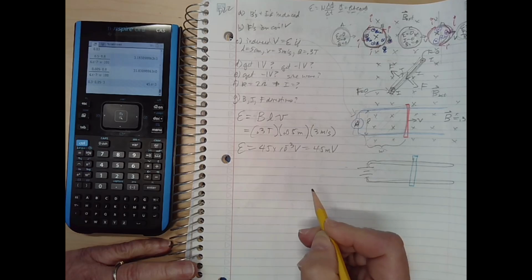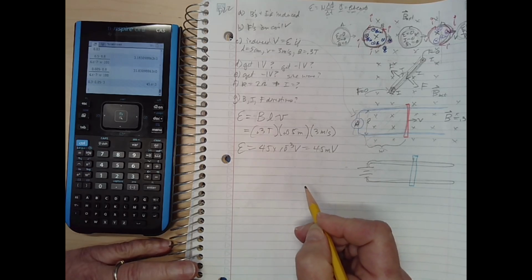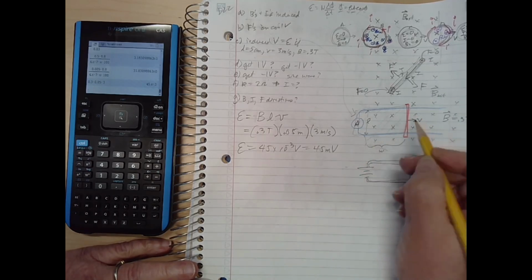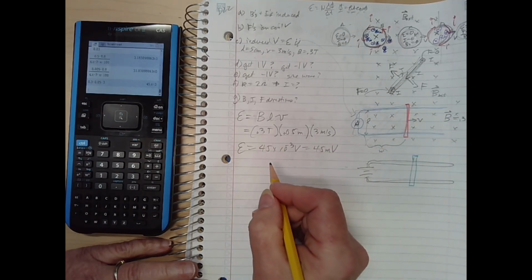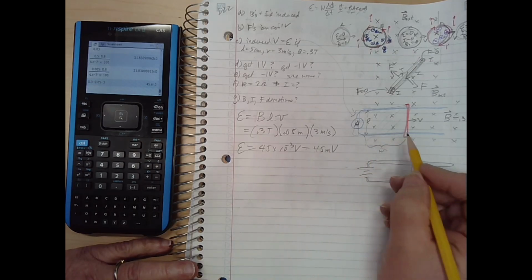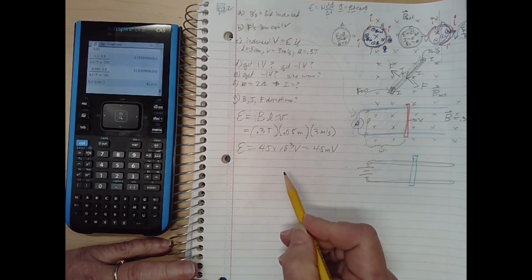All right, not a huge induced voltage, but it's something. So if this is a shorted out loop, well, let's just go with that for a minute. Let's go ahead and do some directions. I want to get some idea of what's going on here.